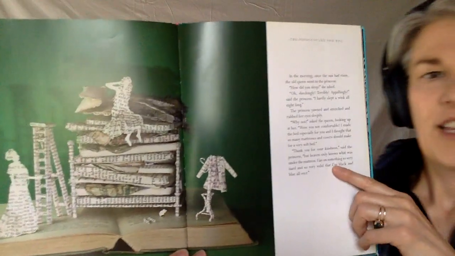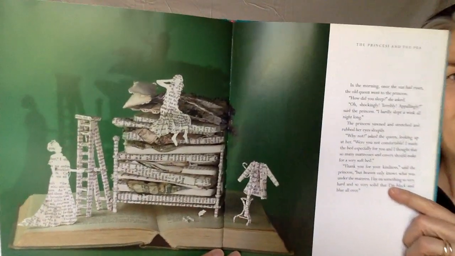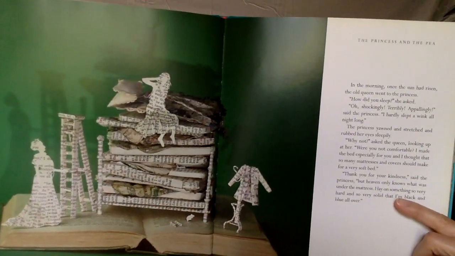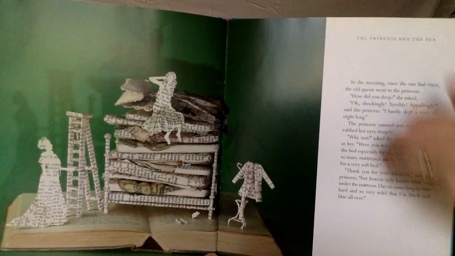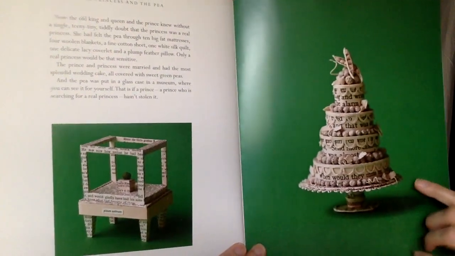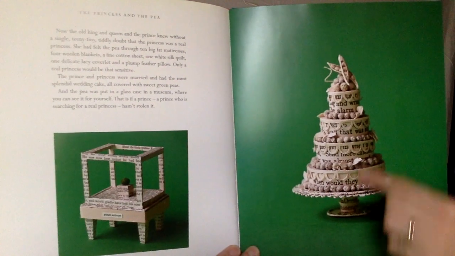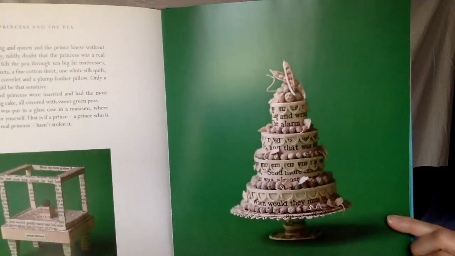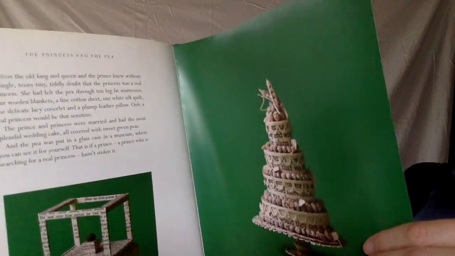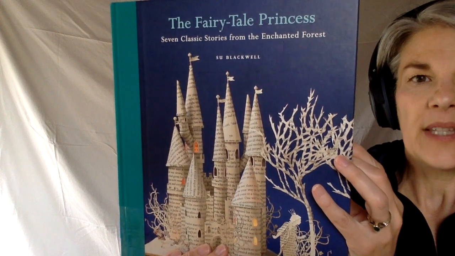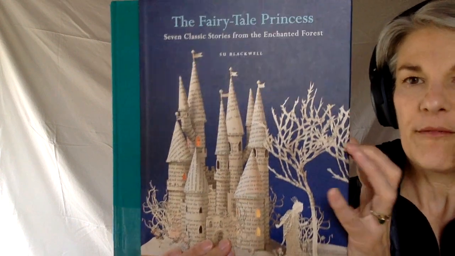And then they bring her home, and the queen has her climb up on top of all of those mattresses. And then the story goes on and it tells how this is the pea, of course, and the wedding cake. But look at that wedding cake. Isn't that something? So that's an interesting way to make illustrations. Again, that's from The Fairy Tale Princess, 7 Classic Stories from an Enchanted Forest by Sue Blackwell.